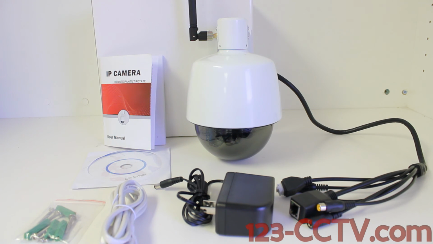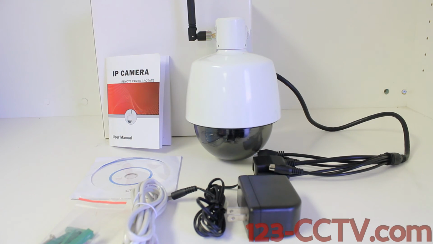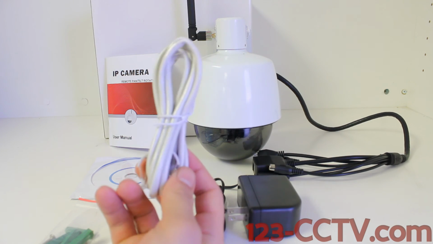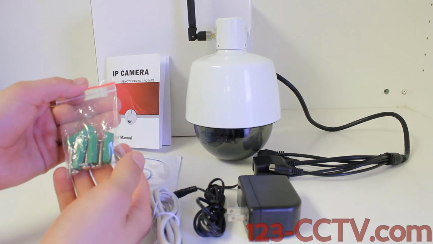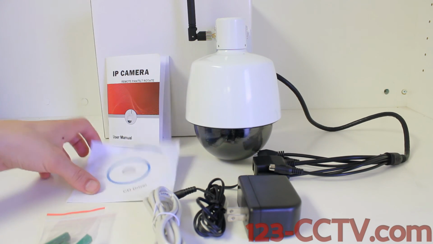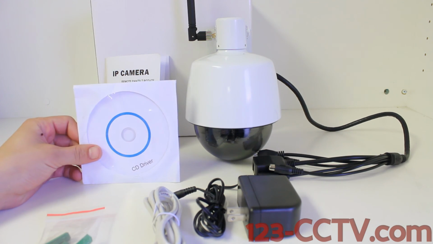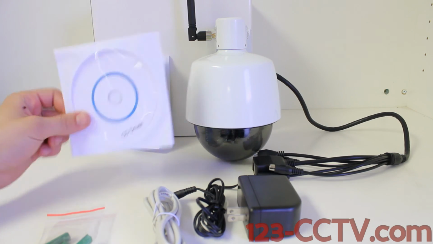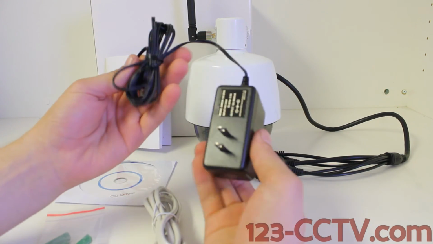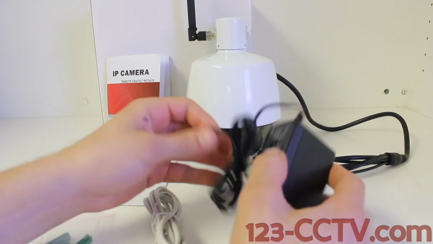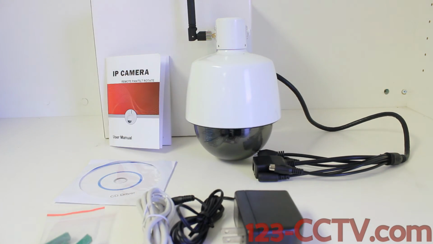With every purchase of this camera, you will receive a Cat5 cable for setting up the camera to be wireless, a bag of 4 mounting screws, a CD driver that includes the IP camera tool that will help you set up the camera, a user manual, a 12 volt 2 amp power supply, and the camera.